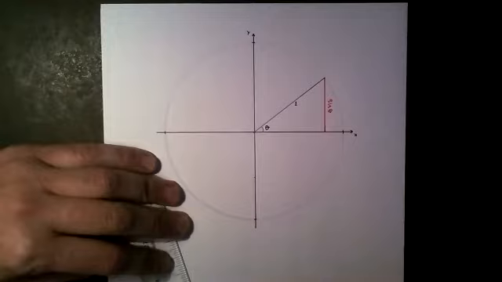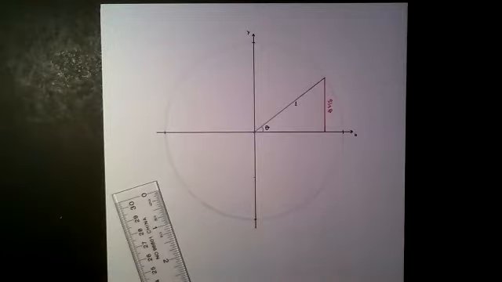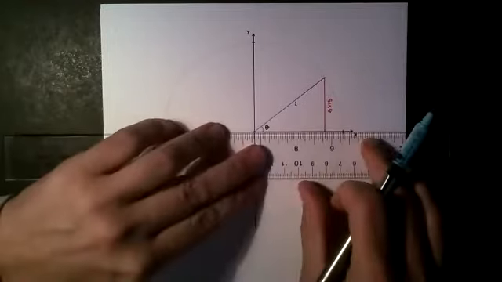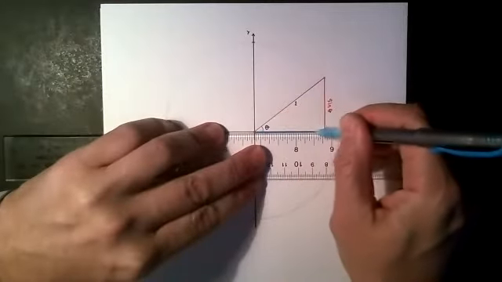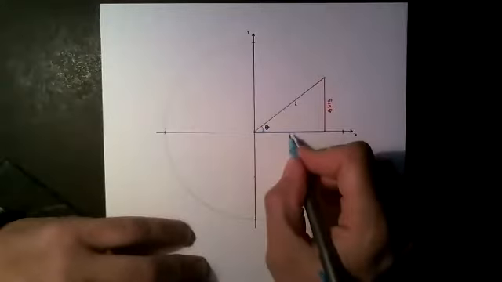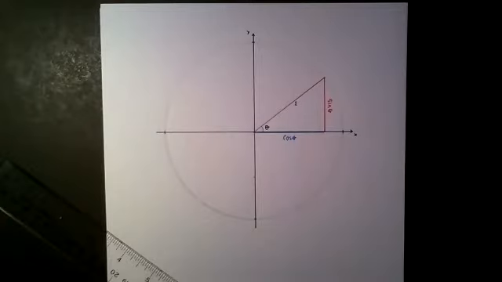Then the x component of the point, which is this length here, is called the cosine. So I'm just giving you some definitions, so that you know exactly where the sine and the cosine come from.